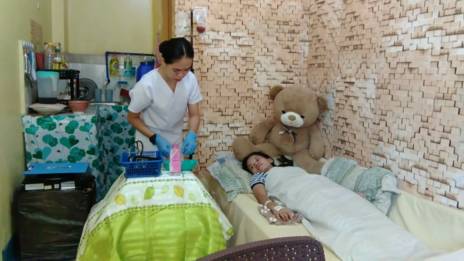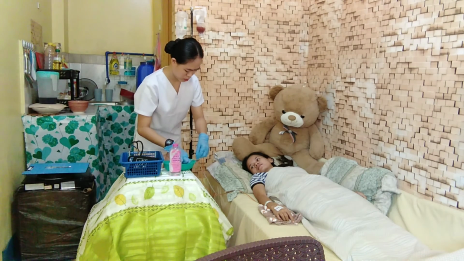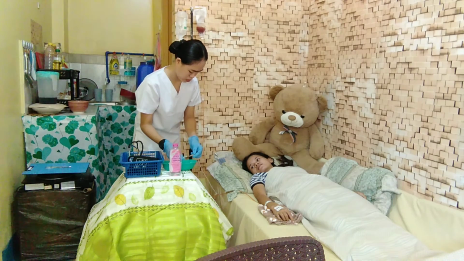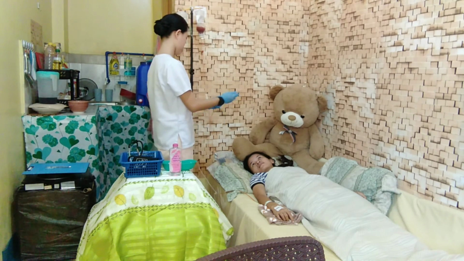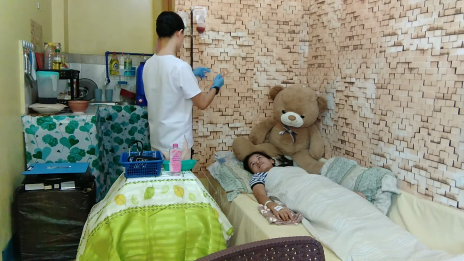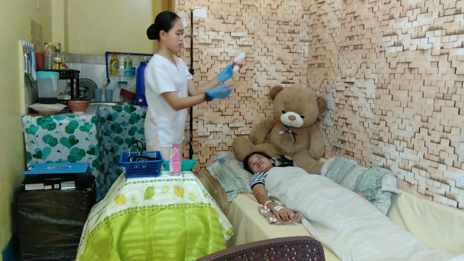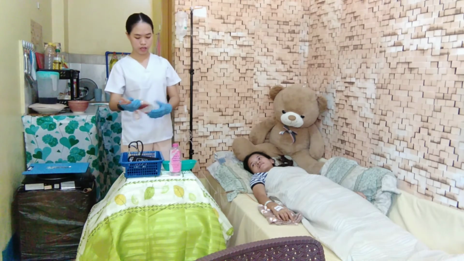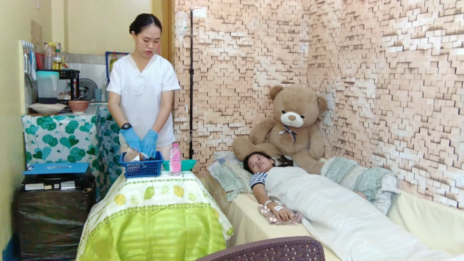And we're going to close, and dispose of it properly according to the agency protocol.